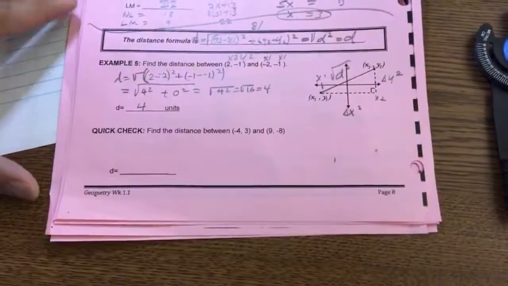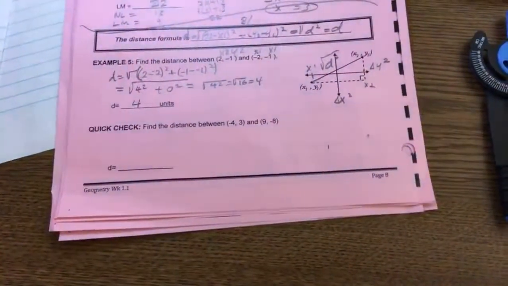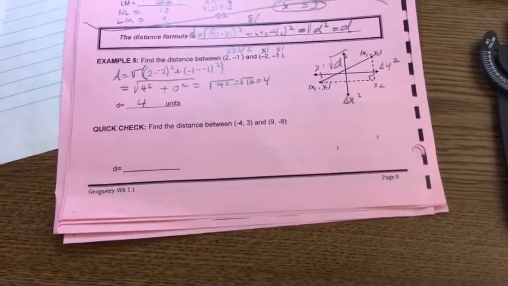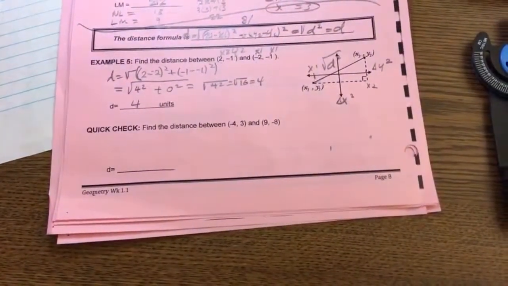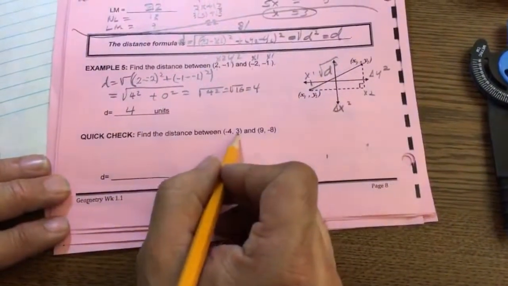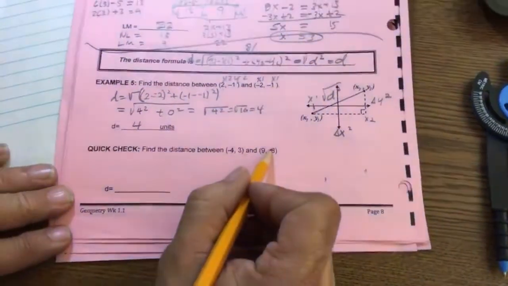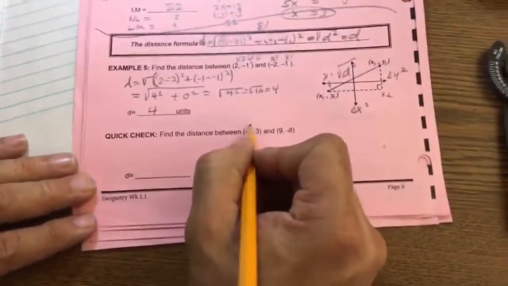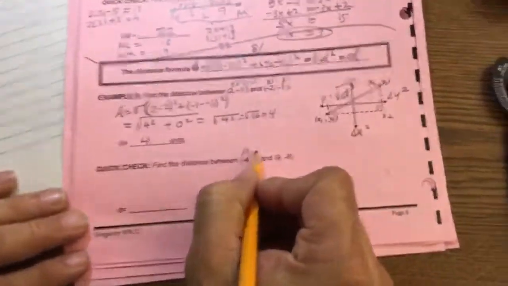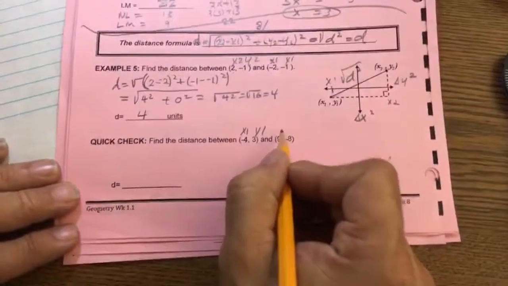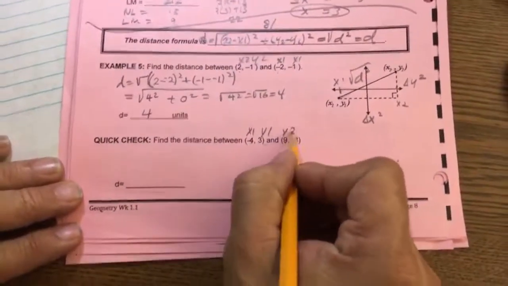Your turn. Okay, so take a moment to do that. What would you do? Let's draw it. -4 and 9. Which one's smaller, -4 or 9? -4 is smaller, so that's x1. This is y1, 9. x2, y2.